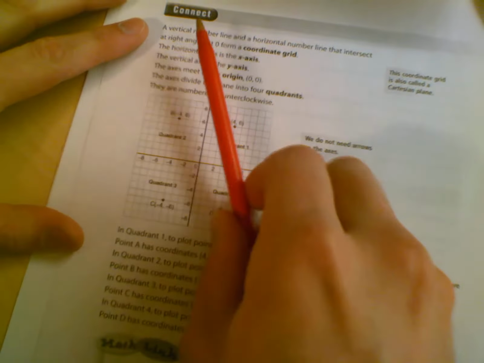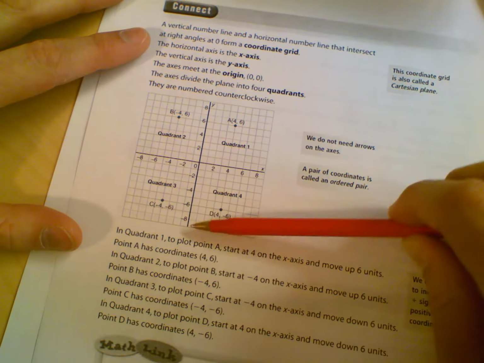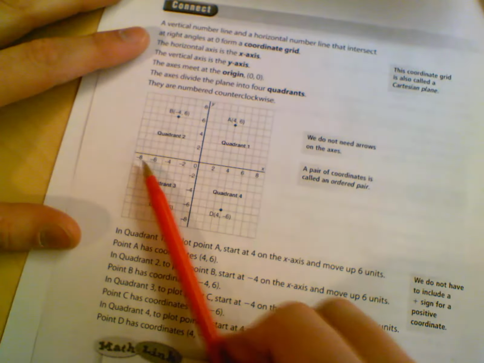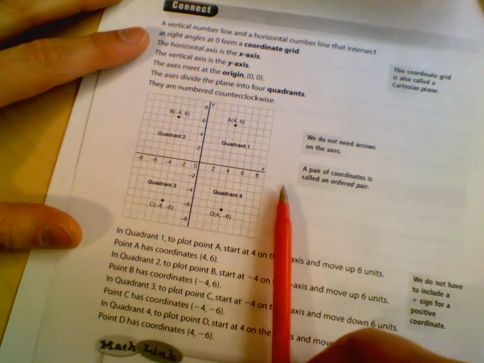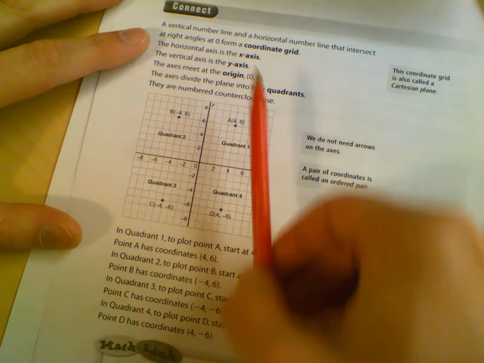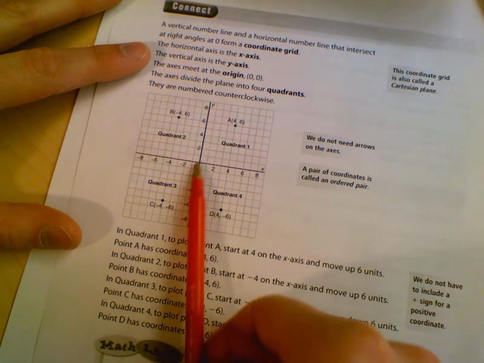All right, next example, vertical line. A vertical number line and a horizontal number line that intersect form a coordinate grid. So we have a vertical number line and a horizontal number line. So this is called the coordinate grid. The x-axis is the one that you always start with. And then you've got the y-axis, which is the vertical. The axes meet at the origin. There's the origin.